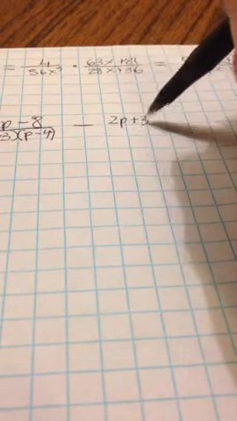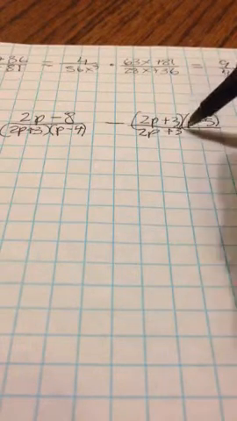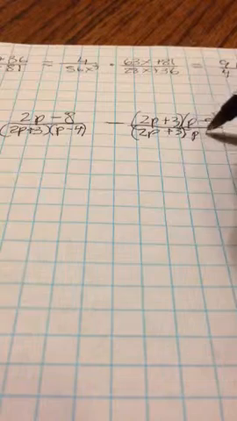Now we need to subtract that by multiplying this denominator by this equation. That gives us (2p plus 3)(p minus 5) over the same denominator that we had before, (2p plus 3)(p minus 4).